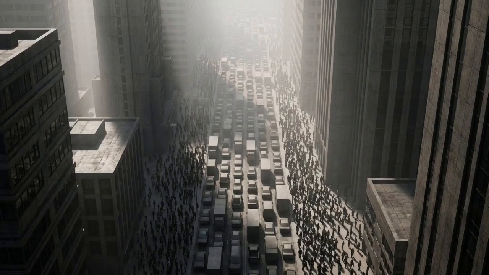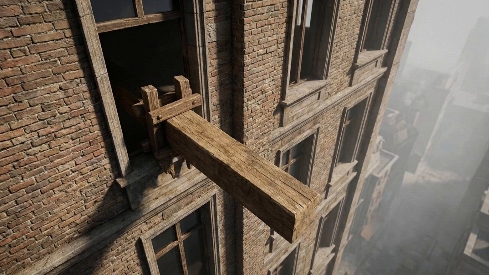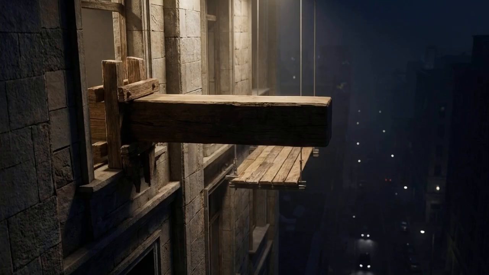But sometimes, even the most advanced ground-level foundation is impossible to build. In a dense, busy city, placing a scaffold on the pavement would paralyze urban traffic. When the ground is completely off-limits, builders use the needle scaffold. It is a platform that cantilevers directly out from upper-story windows, bypassing the street entirely.